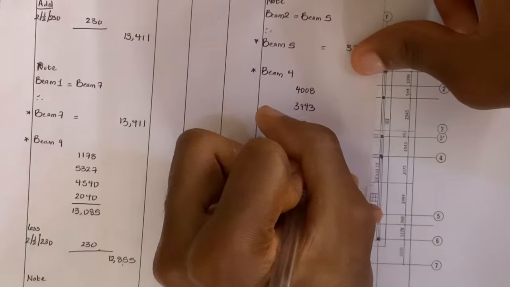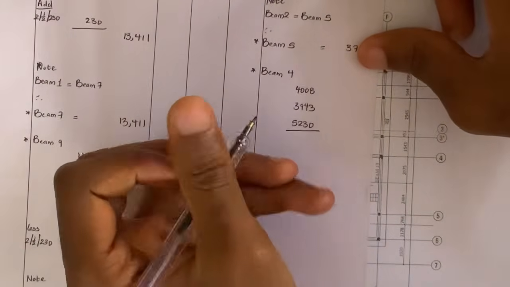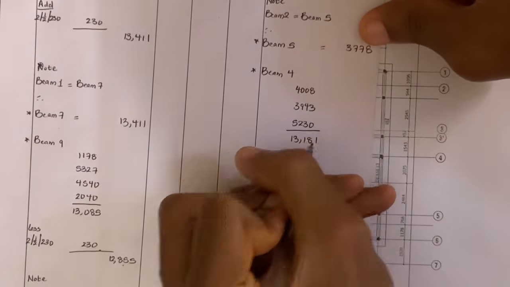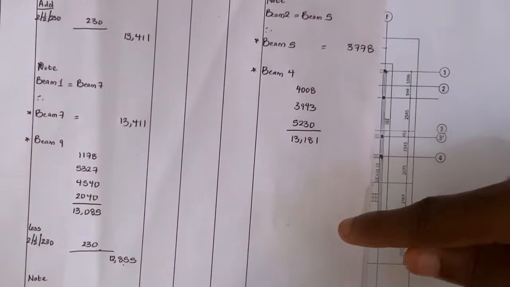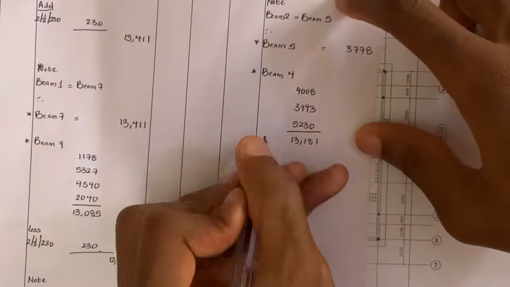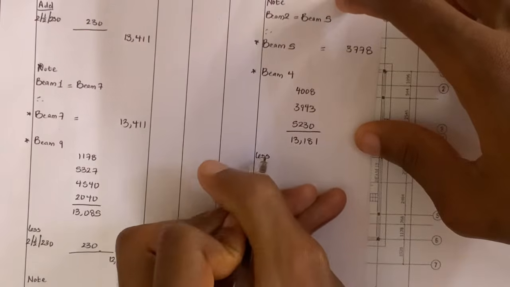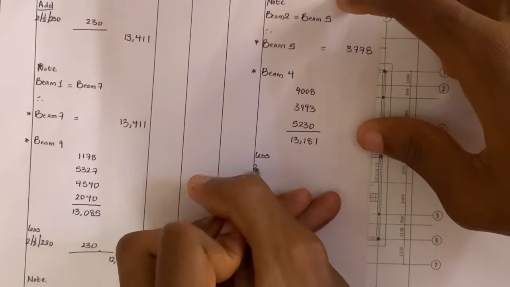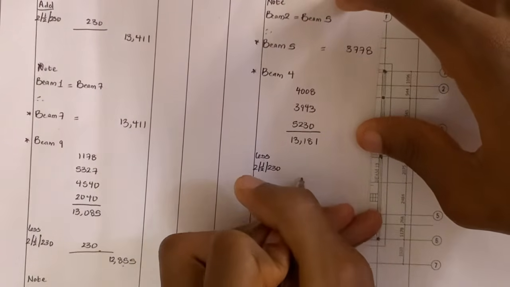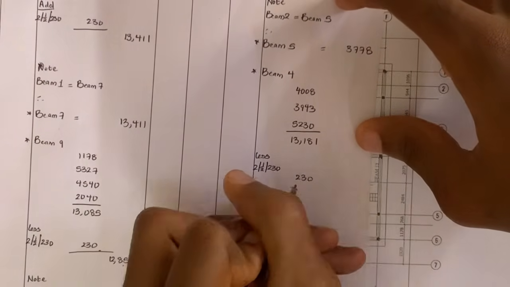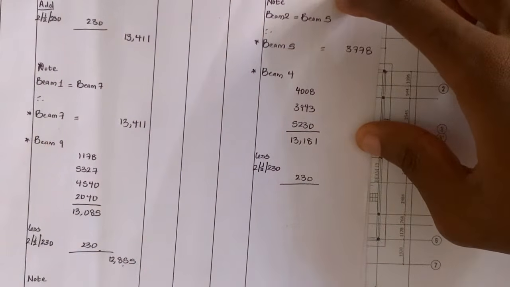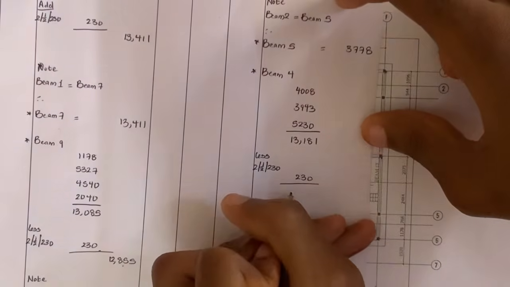When you add everything together, you're going to have a total of 13,181. So 13,181 is the total length for the center to center dimension. We're looking for the in-to-in dimension, so we'll have to less 2 by half of 230, which is 230. When you do the math, you're going to have a total of 12,951.